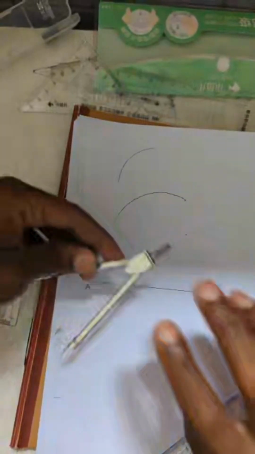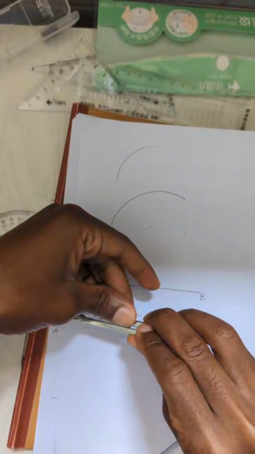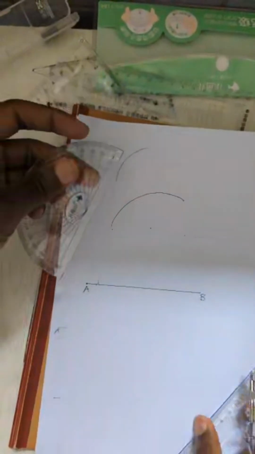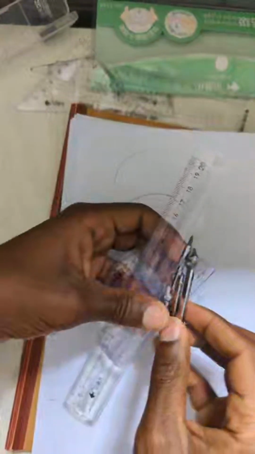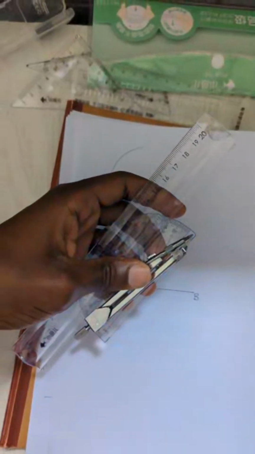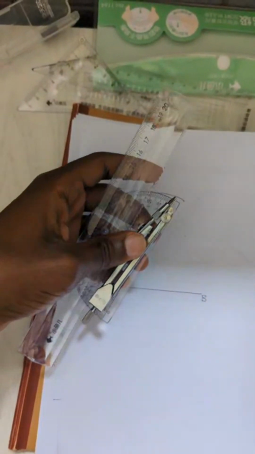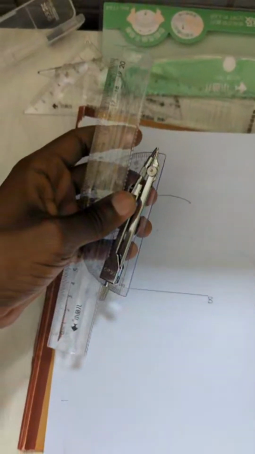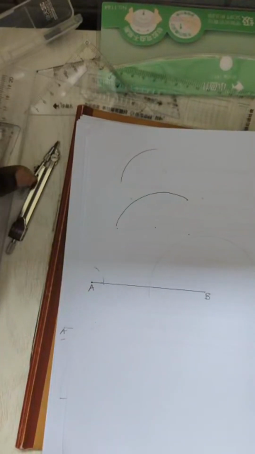Okay, so I think that's everything for the introduction to the tools. Next we're going to look at types of lines, or no, we'll start with types of triangles. Then I will look at types of quadrilaterals. Then we'll look at types of lines.